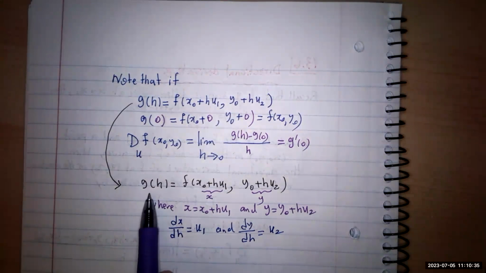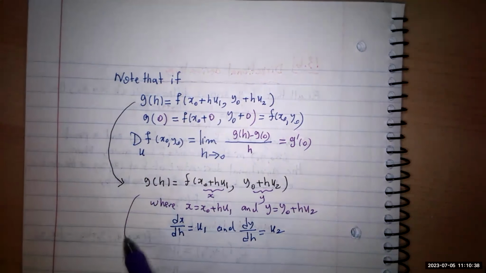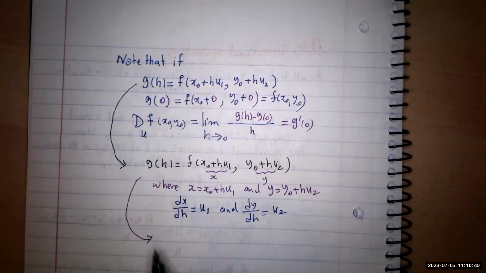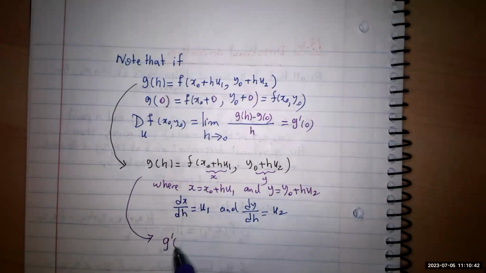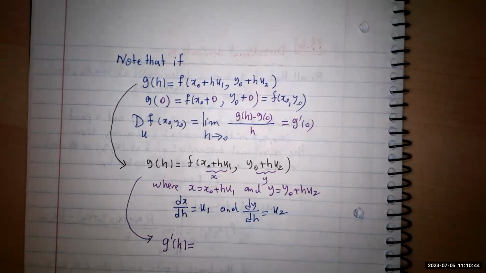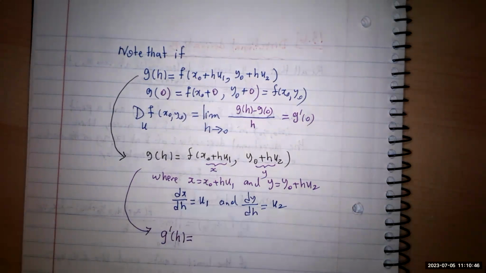Now differentiate g with respect to h. So what's going to be g prime of h? It is a function of two variables.